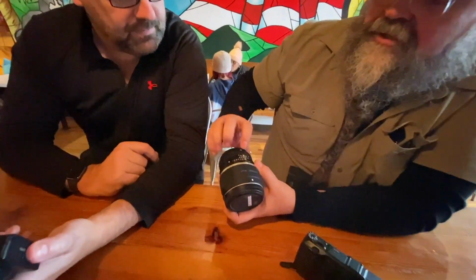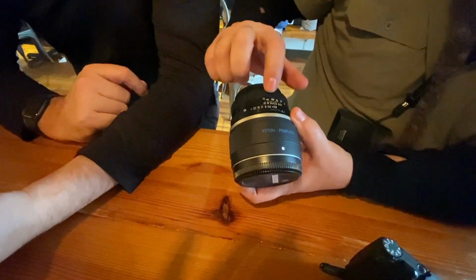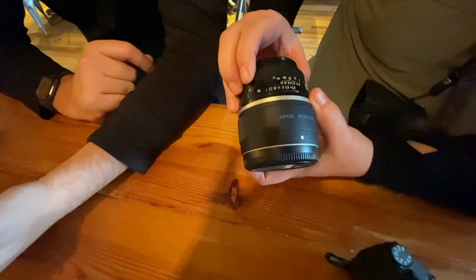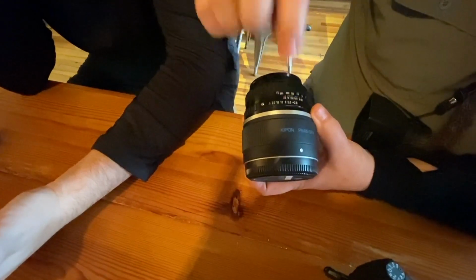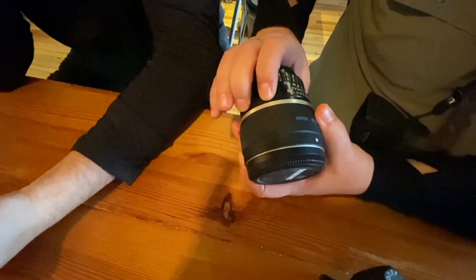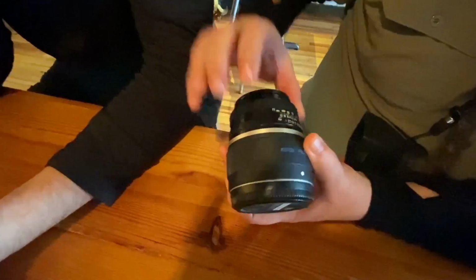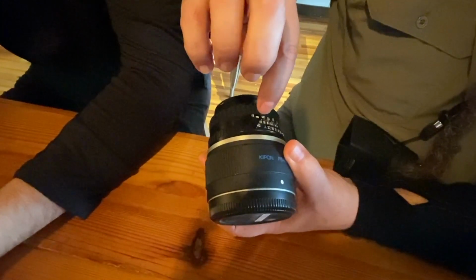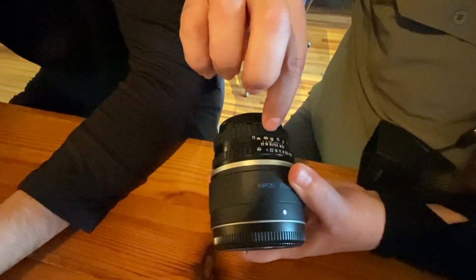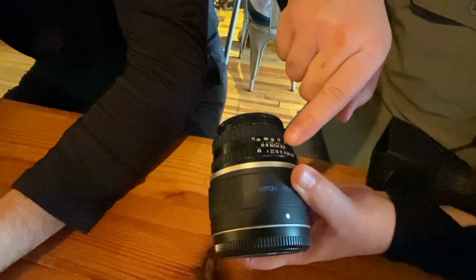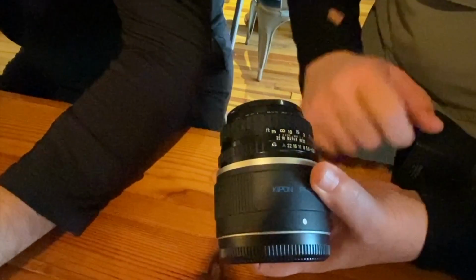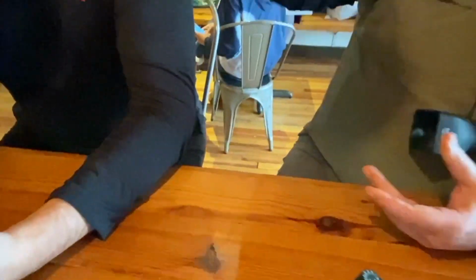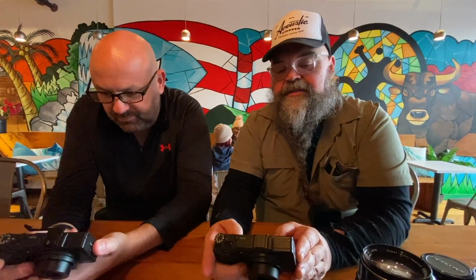If you set this, see, there's that lazy 8, it shows up all over the place. So if I set that to 16 right there, that means at f16 on this lens, it will be in focus from infinity to about 12 feet. So 12 feet to infinity will be in focus, so you never have to miss focus. That's why this is set to 2.5.